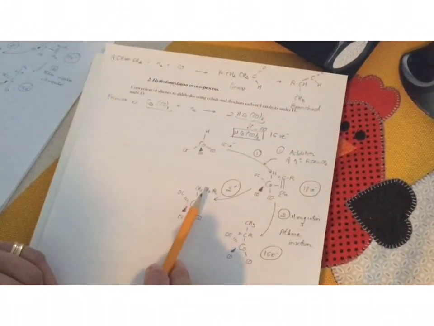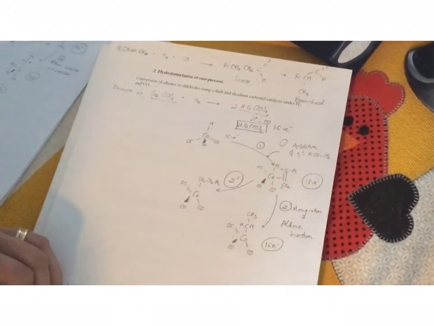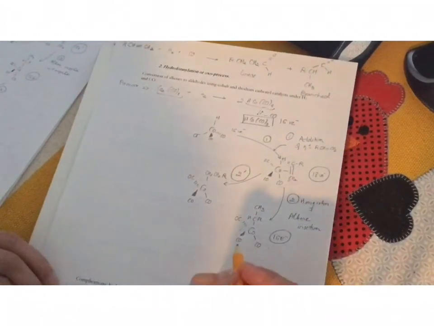This is a linear chain. This will lead to the formation of the linear aldehyde. Okay, so I'll show you on a separate page how this would look. So let's continue with our third step.